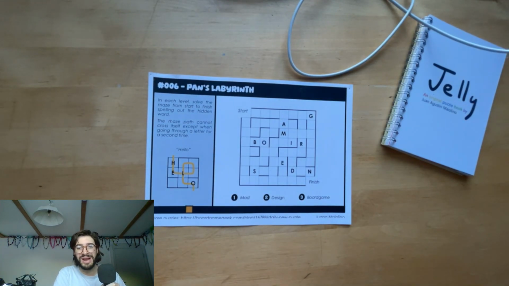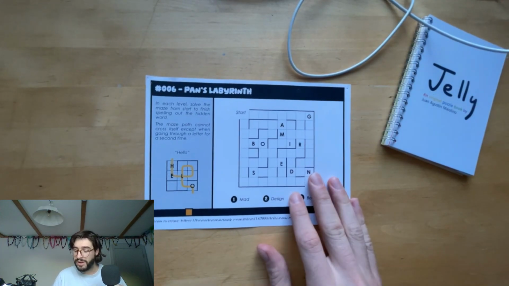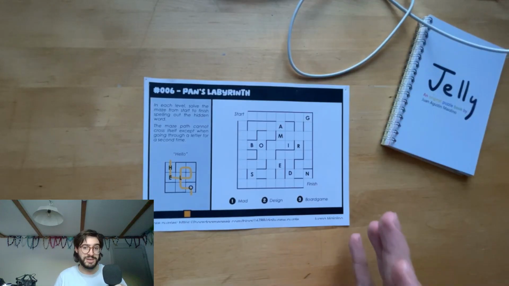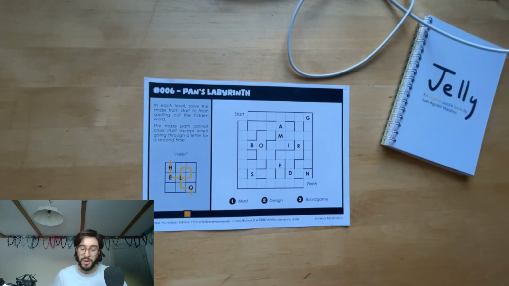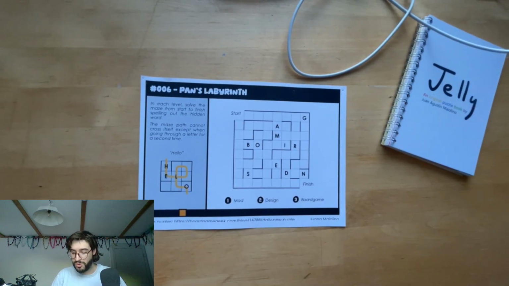Hello everyone and welcome back to Raviol Puzzle Design, and welcome back to another episode of Daily New Puzzle, where I show you the puzzles that I design during the 2-week period where I design one new puzzle every day. And today I want to show you Pan's Labyrinth, where I design my second modern maze.